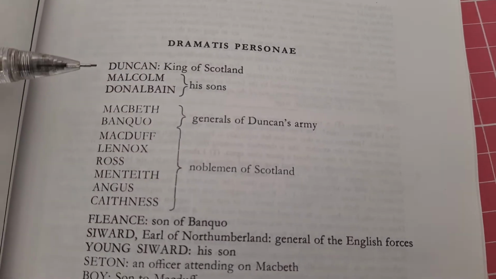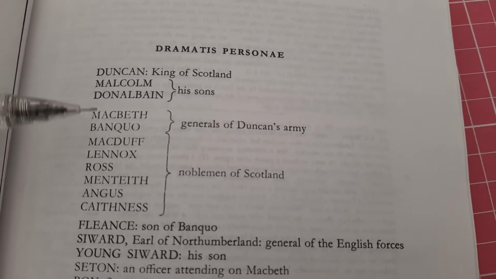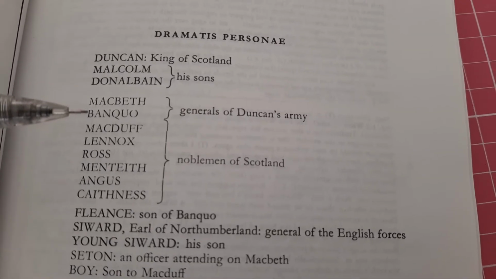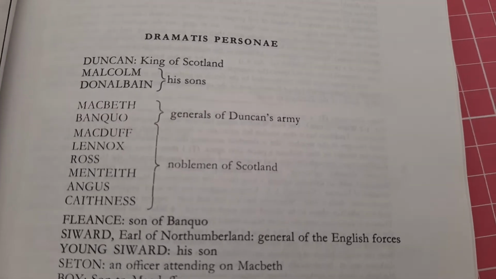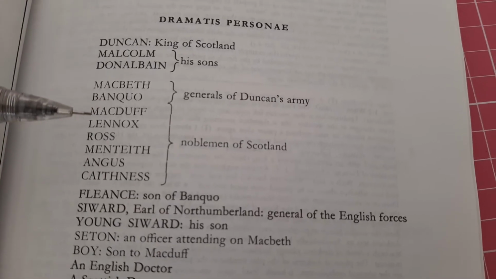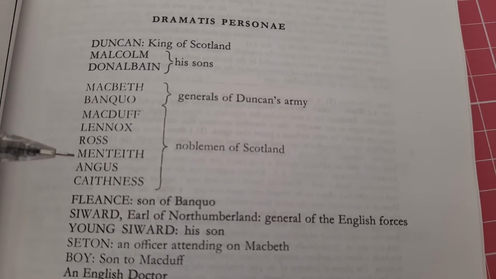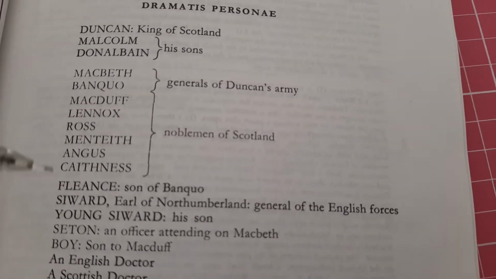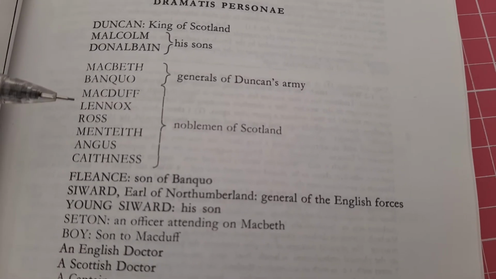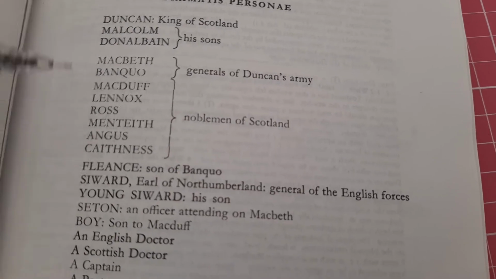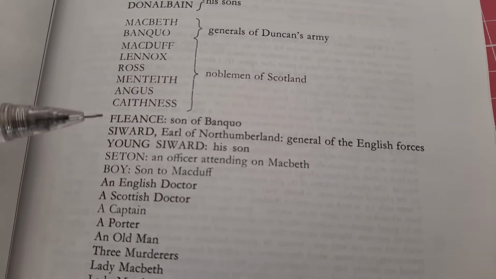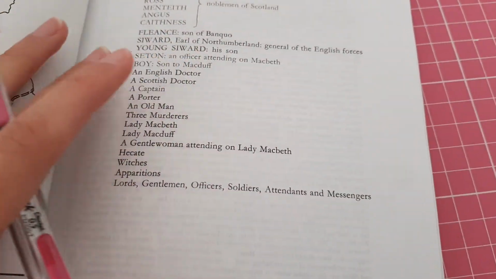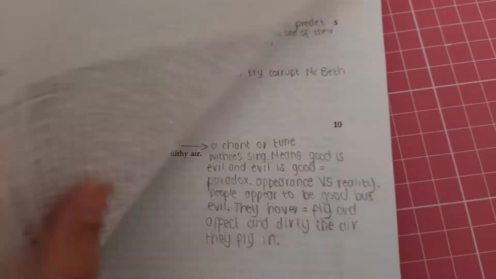So we have Duncan, who is the King of Scotland, and Malcolm and Donalbain, which are his children. Then we have Macbeth and Banquo, generals of Duncan's army, and Lennox, Ross, Menteith, Angus, and Caithness, noblemen of Scotland. I know Macbeth features a lot, and Lennox as well. The others I can't remember. Fleance is very important. He is the son of Banquo. And then there's just the other characters, Lady Macbeth, etc.